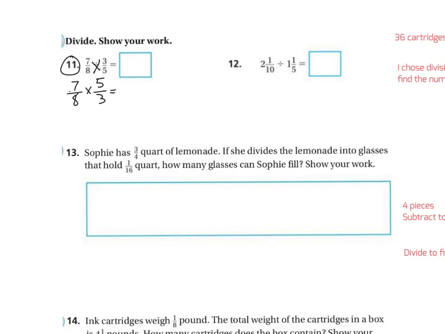7 times 5 is 35. 8 times 3 is 24. I have a bigger number on the top, so I know my bottom number can go in. 24 can go into 35 one time. 1 24, and I'm going to have 35 minus 24. 5 from 4 is 1, 3 from 2 is 1. So I'm going to have 11 left over. So I'm going to have 1 and 11/24.